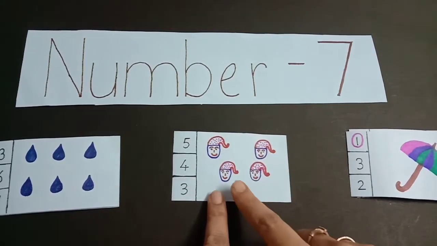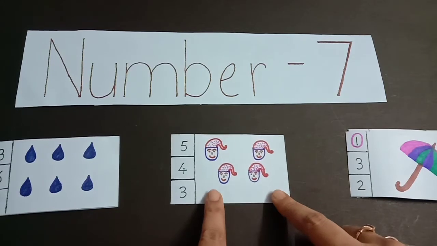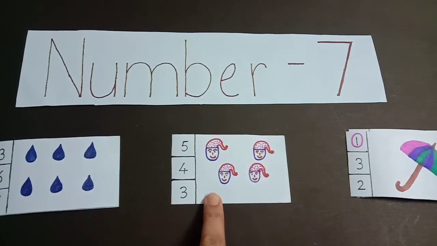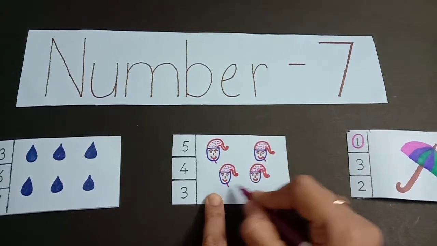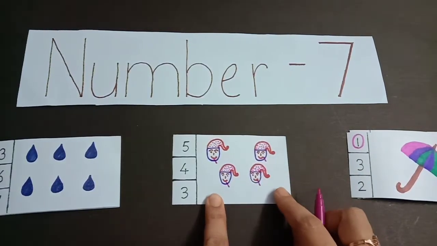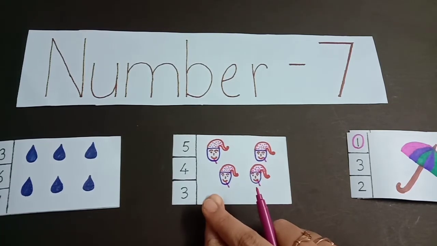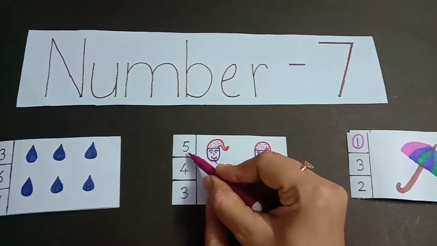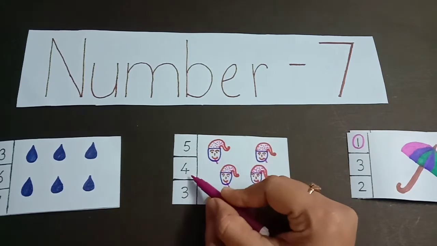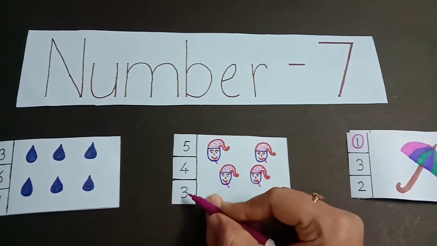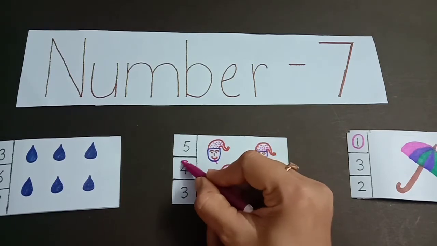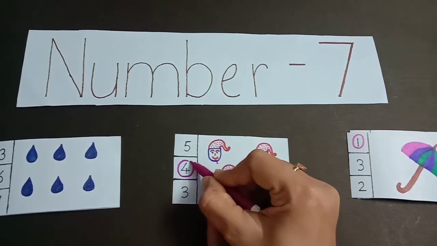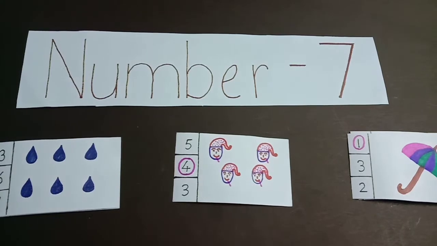Kids, what are these? These are joker faces. So let's start counting joker faces. 1, 2, 3, 4. There are 4 joker faces. So we will circle 4 number. Which number is this? 5. Which number is this? 4. And which number is this? 3. So we will circle 4 number as there are 4 joker faces.